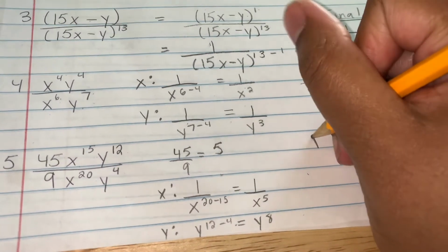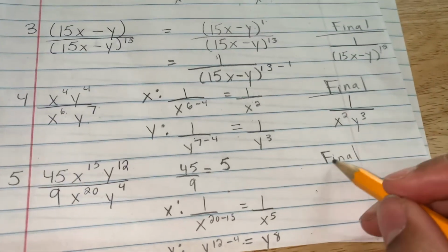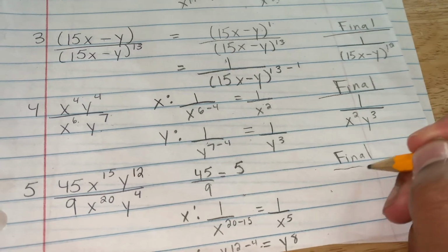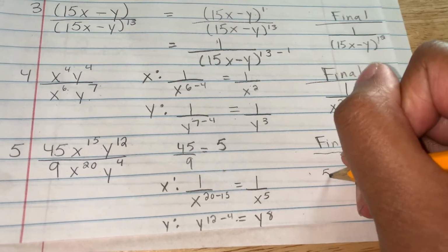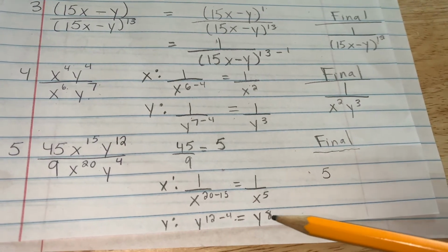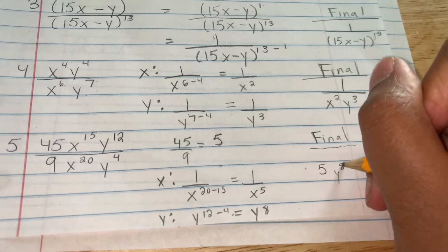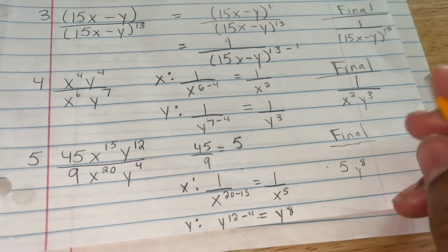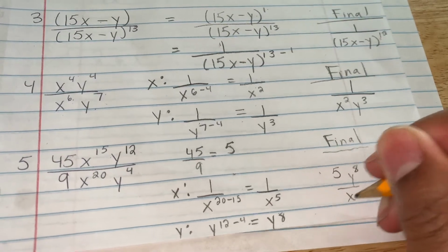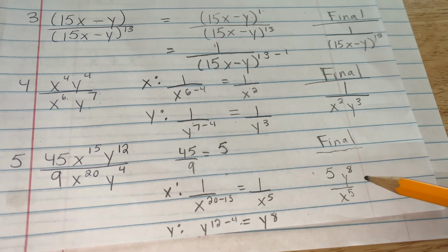So then our final answer, once you combine everything, is going to be 5 times. Now our y is on the numerator, so y to the 8. But x is on the denominator, so divided by x to the 5th is our final answer.